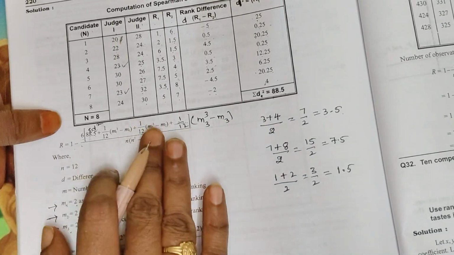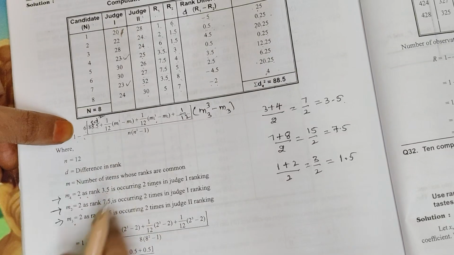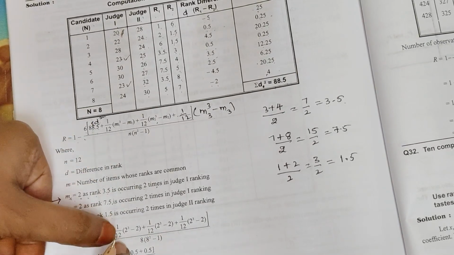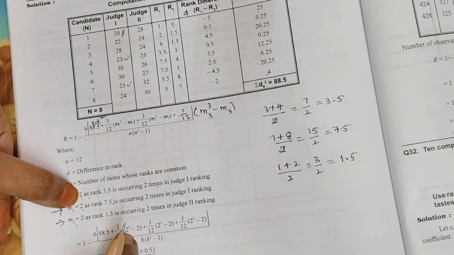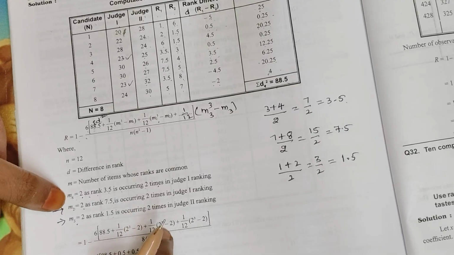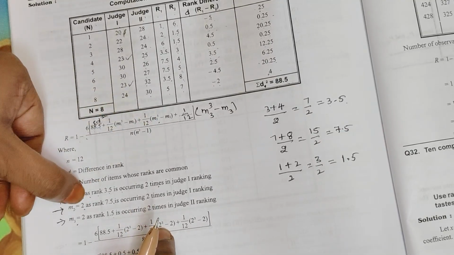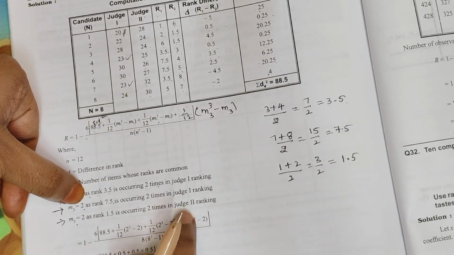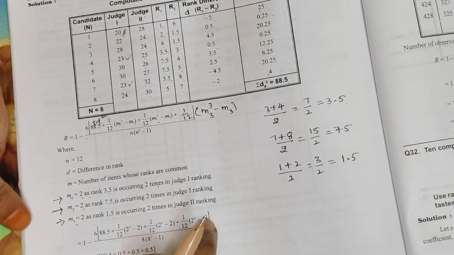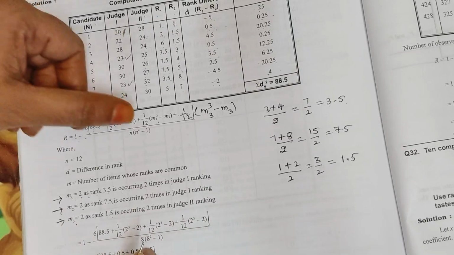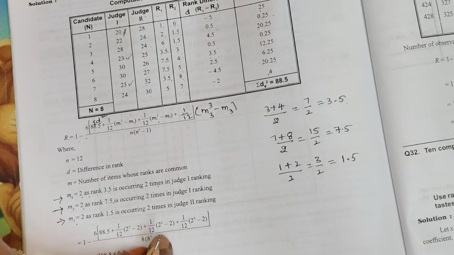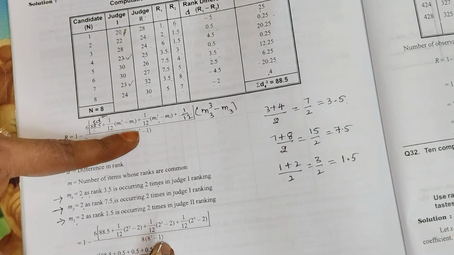Then applying the formula: 1 minus 6 into sigma D square value, which is 88.5, plus 1 by 12 into 2 cube minus 2, plus 1 by 12 into 2 cube minus 2, plus 1 by 12 into 2 cube minus 2, divided by n, where n is the number of observations. N is equal to 8. So 8 into 8 square minus 1. In the formula, we are taking n square minus 1.